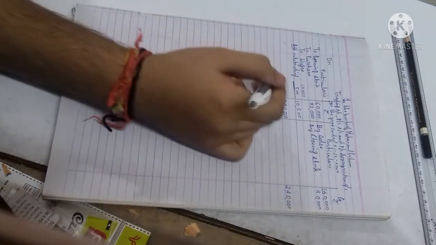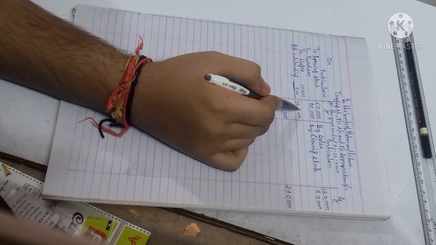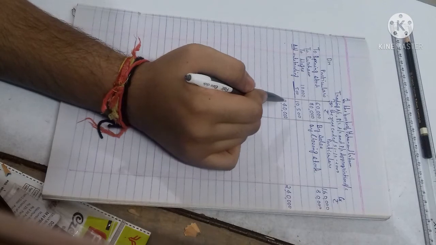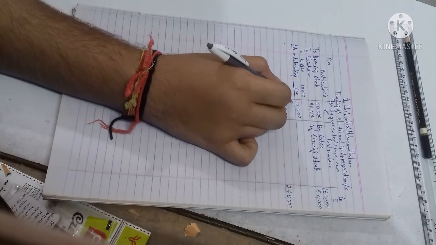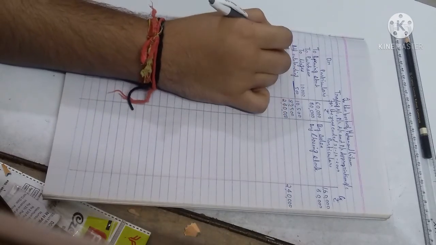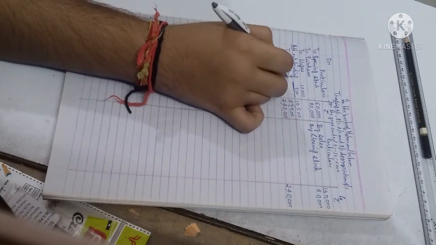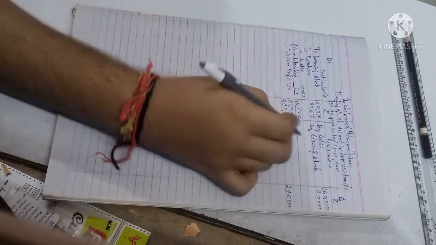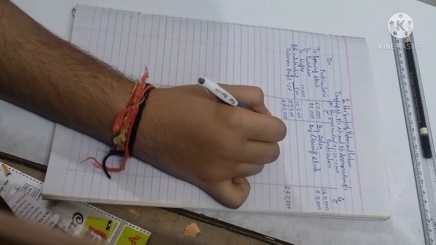Now do the fill in the blanks technique: 60,000 plus 80,000 plus 10,500 minus 2,40,000. The answer is 89,500 right here. To gross profit c/d. Now bring it here. By gross profit.